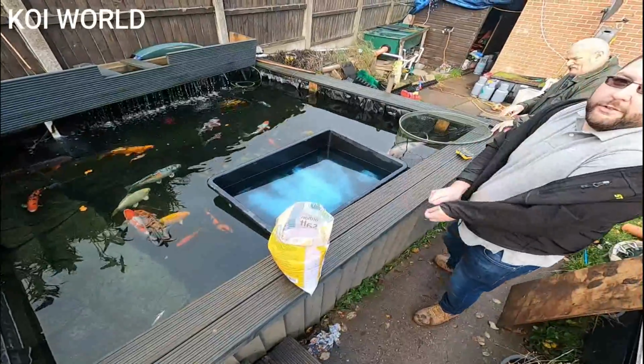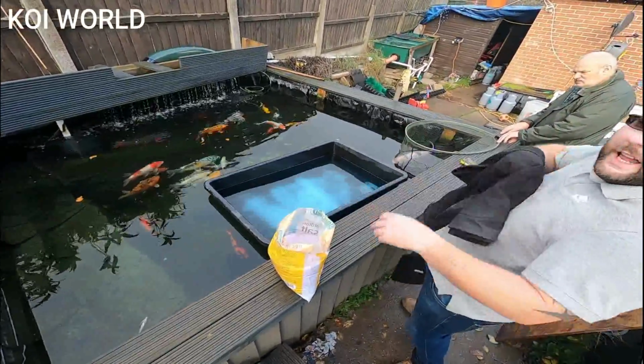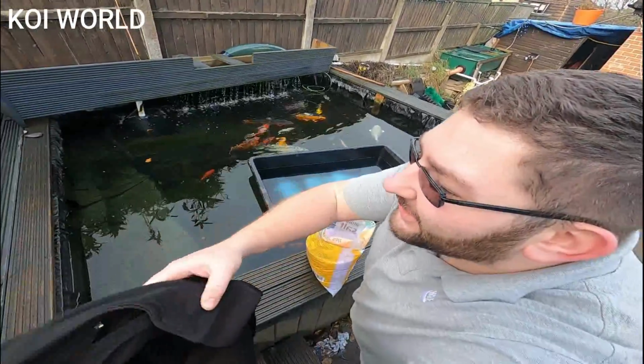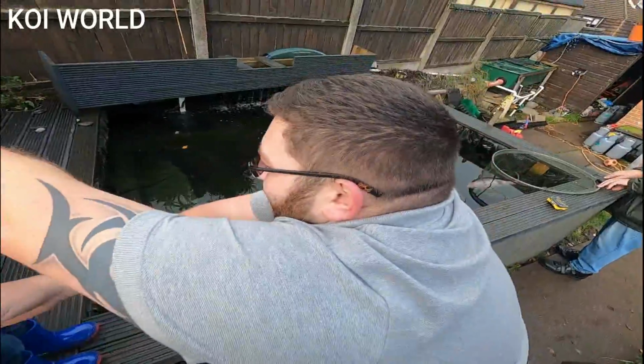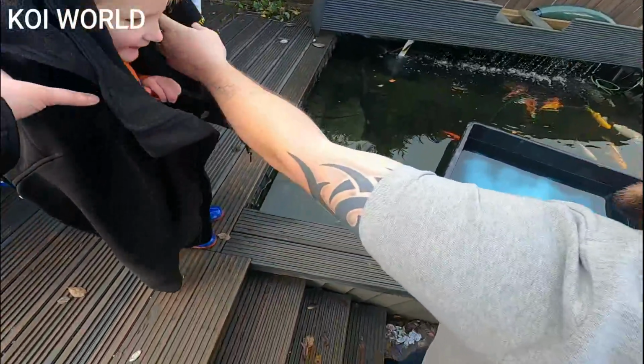Look, man, I'll be brave. I'll brave it in the cold. In this cold and wet and miserable day, I'll brave it, baby. He's over there with his coat. There you go, pumpkin. There you go.